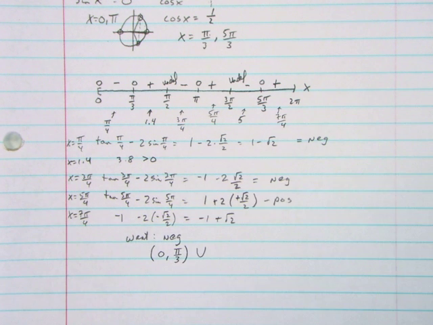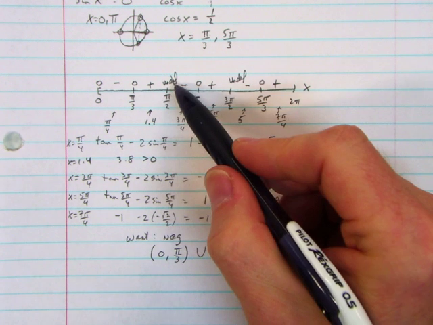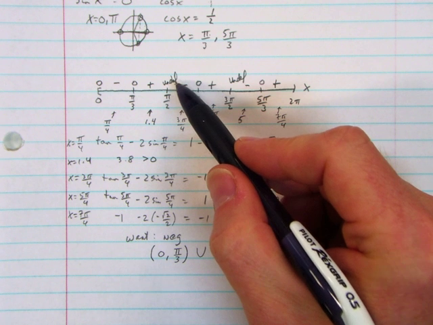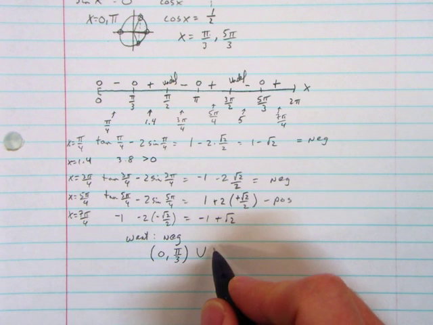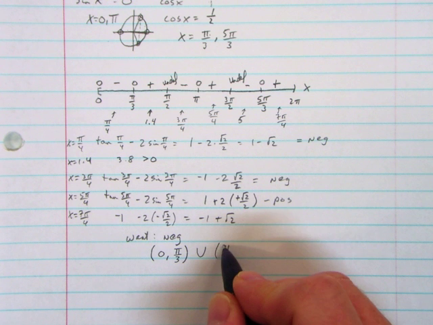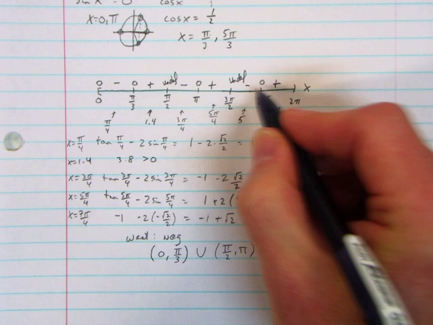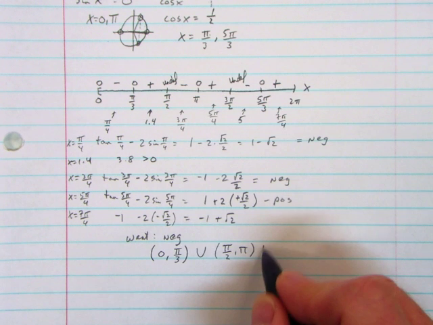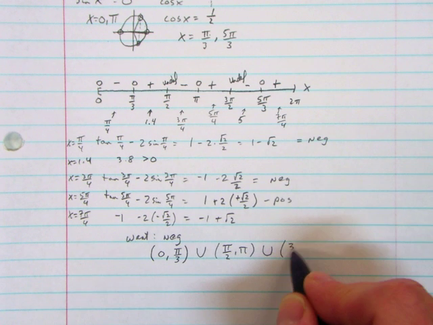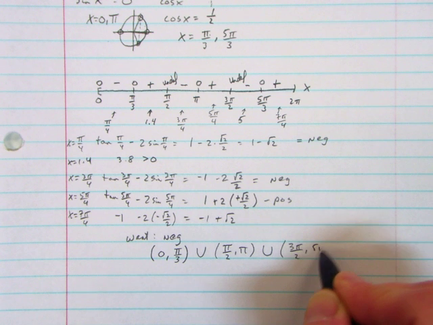And I can address that in a little bit. This next interval will be pi over 2 to pi. That's this one. And then the last one will be 3 pi over 2 to 5 pi over 3. And there's our solution.